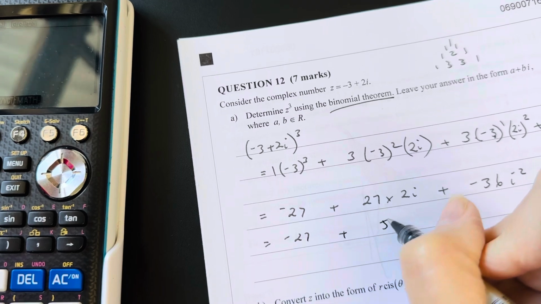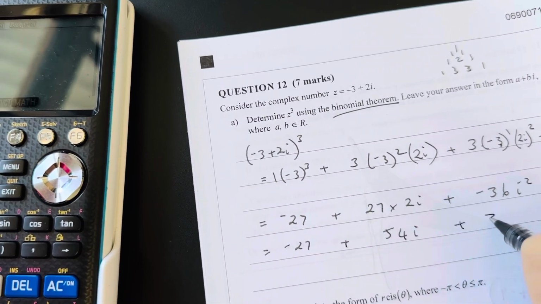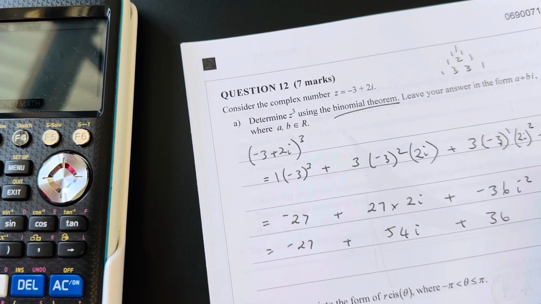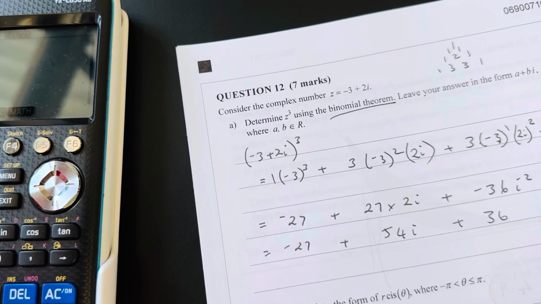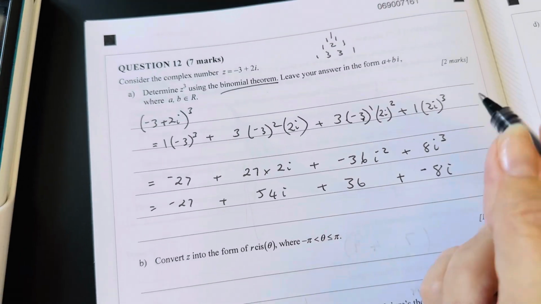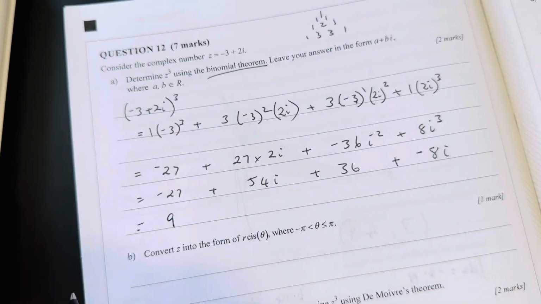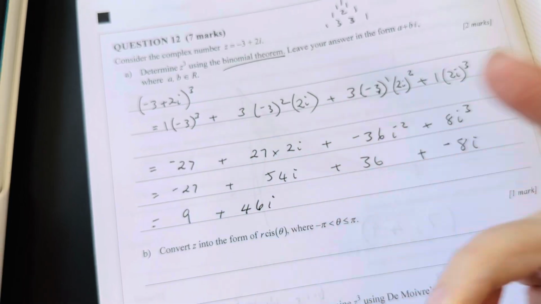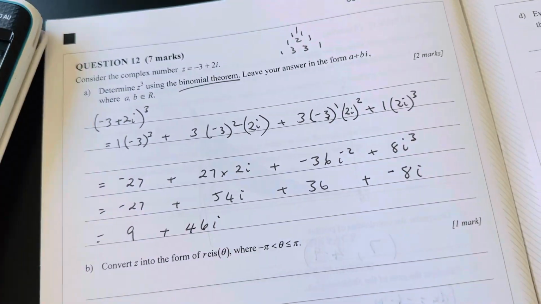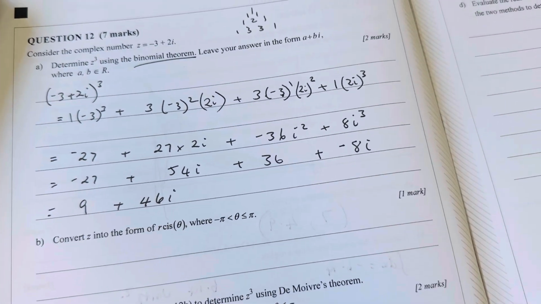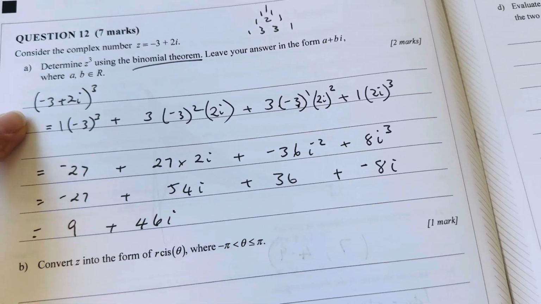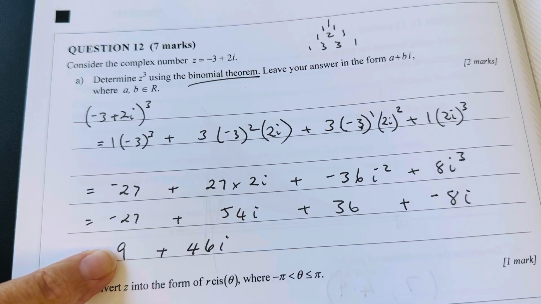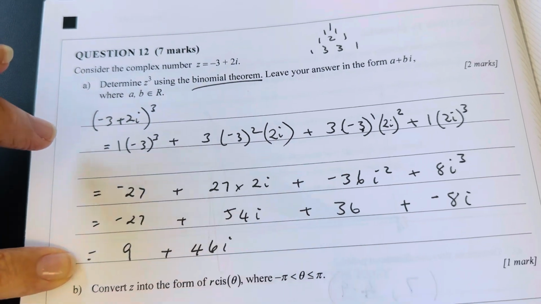-27 plus 54i plus 36, and that'll be -8i. Oops, sorry. Leaving me with 9 plus 46i. That was doing it tech free. Pop it in your calculator. You had to show that you'd done binomially, but then if you've done this in your calculator, you only get then a mark for your answer. So you get a mark for that and you get a mark for that.